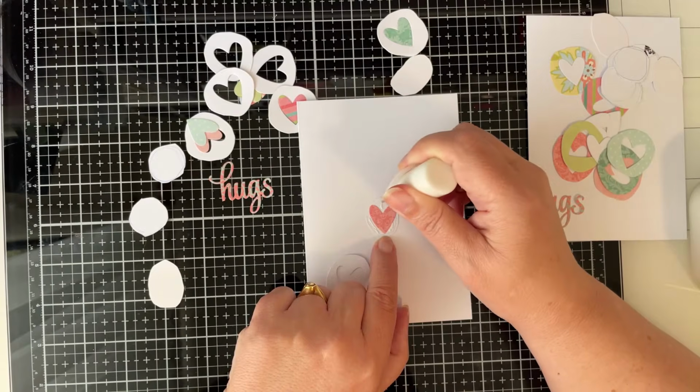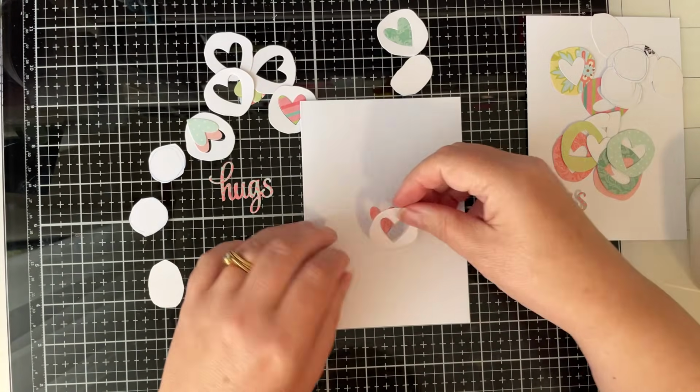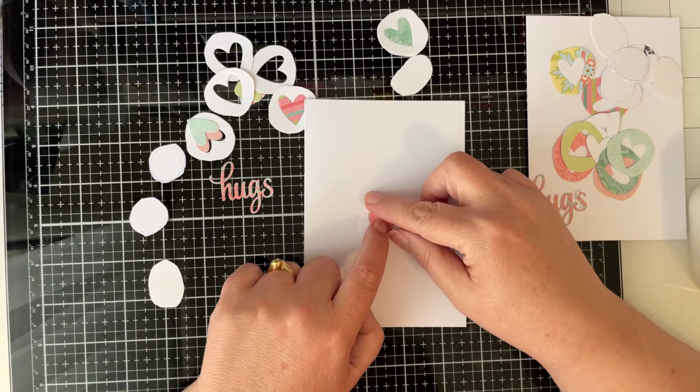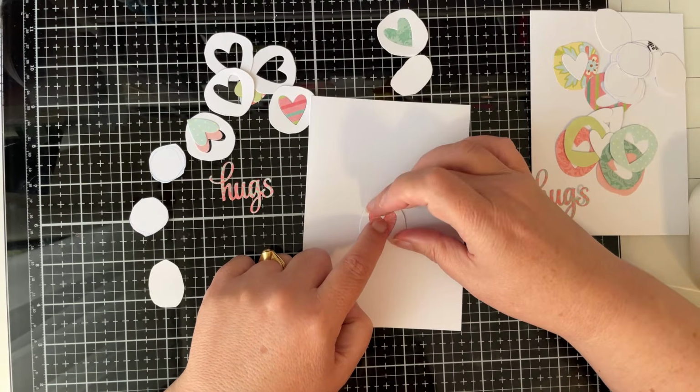All right, so I might just put a little bit of glue around here. I'm using Belly Art Glue in a squeezy bottle. Love my Belly Art Glue. I might actually have to put in an order for some, because my refill bear is getting empty. Alrighty.